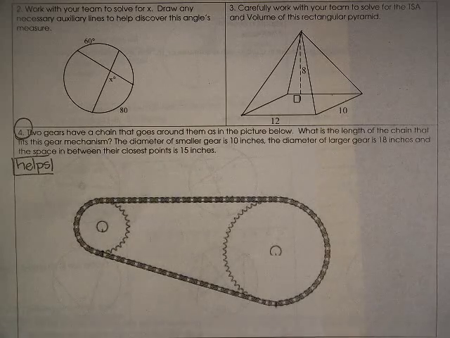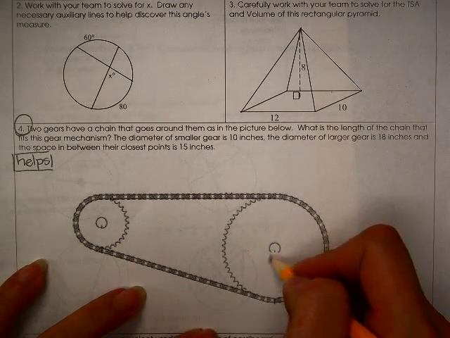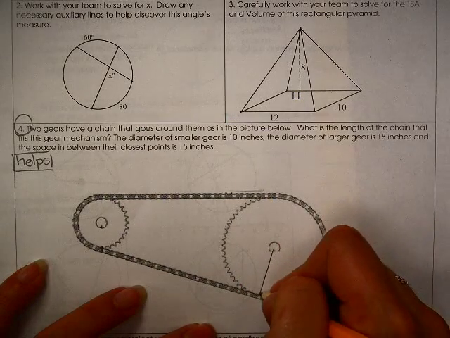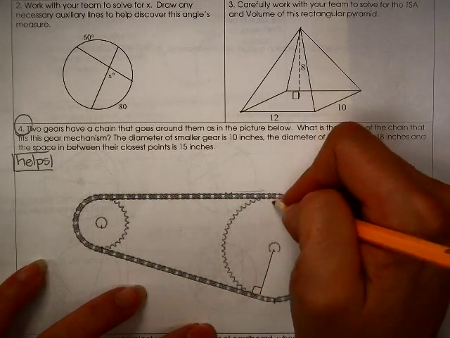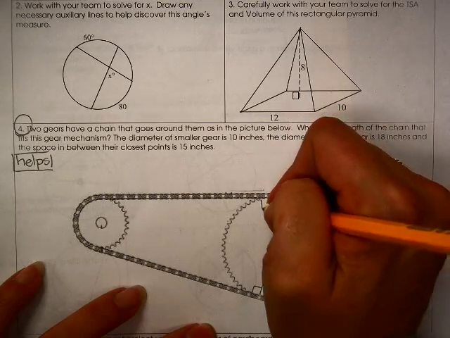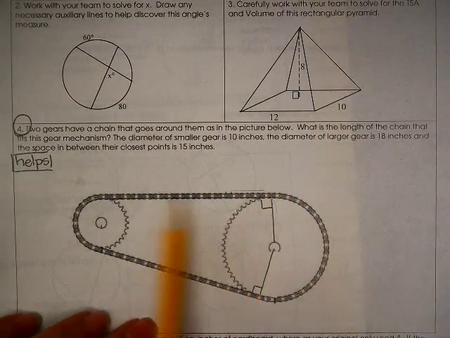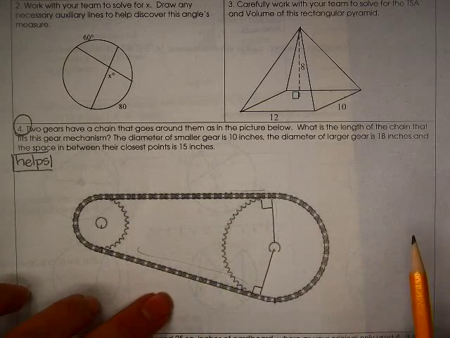So I'm not going to do this one for you because I think you can do it, but I am going to give you some helps on some things. The first thing that we need to understand is that these two chains are tangent. So there's a 90 degrees here, and there's a 90 degrees here. These can't be a straight line because then these would be parallel, and they're not.